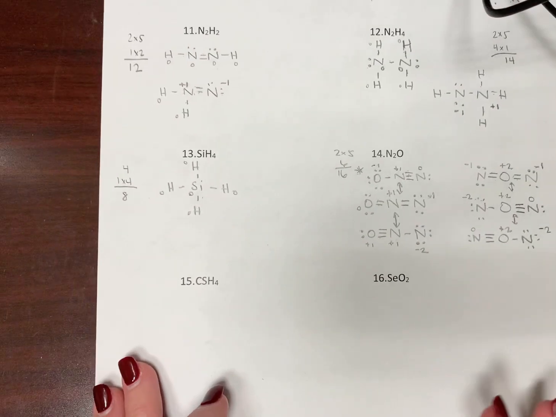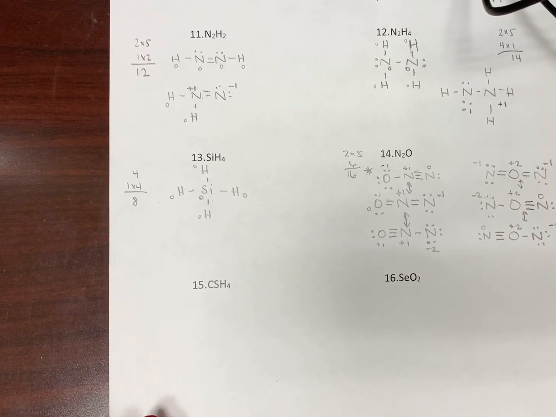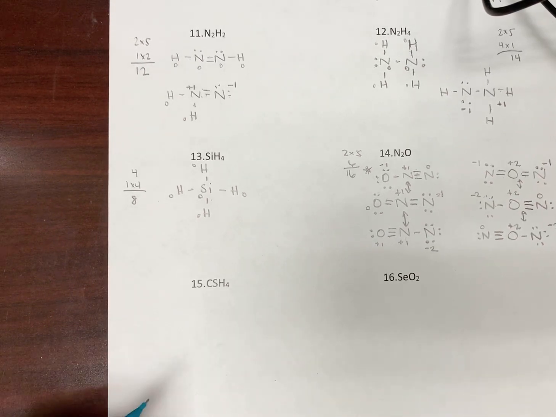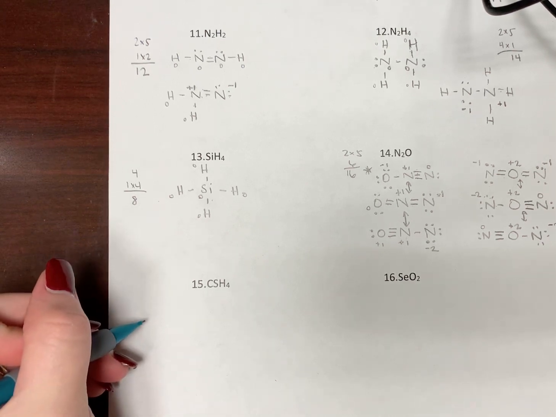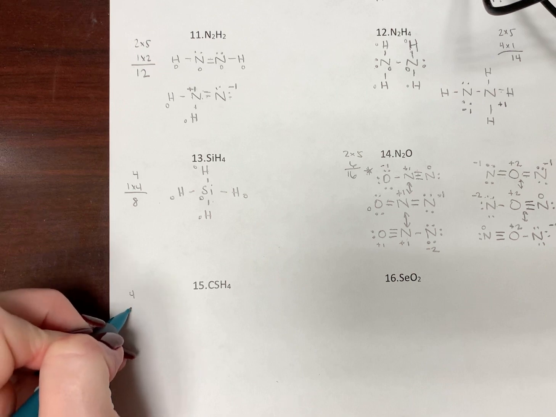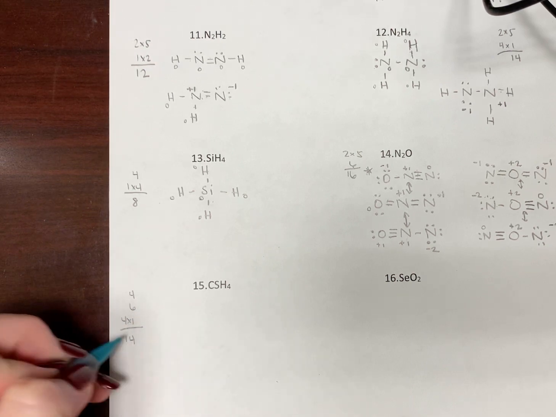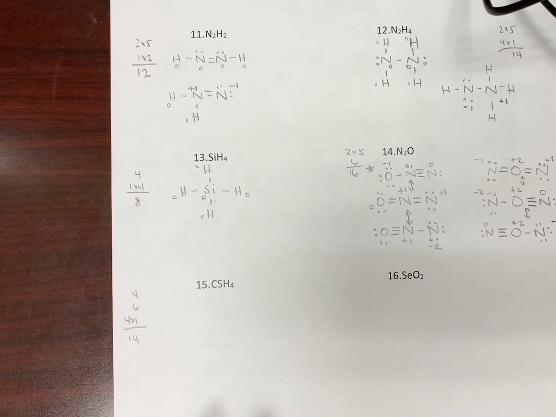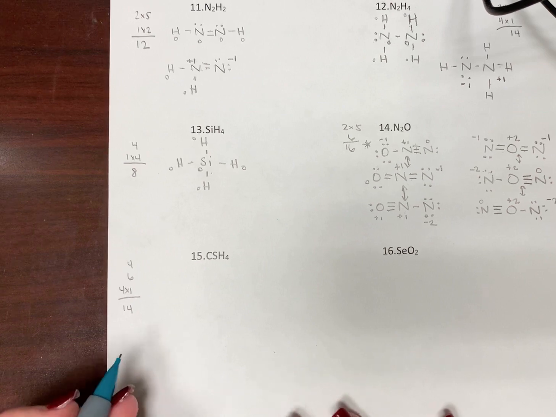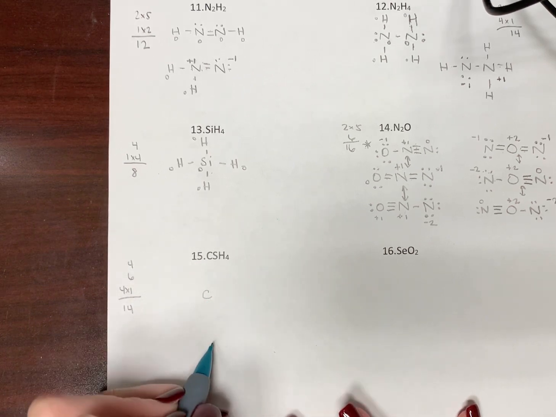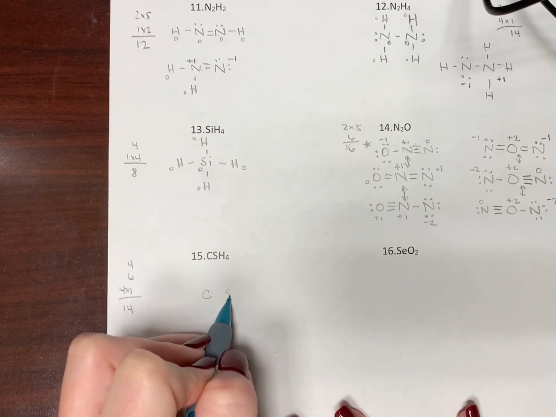Okay, let's look at here, CH4S. Carbon has 4, sulfur has 6, 4 hydrogens, so we got 14. Okay, so let's see what happens. There's a couple of options here as well. So let's see. Carbon should go in the middle. And then we have sulfur.